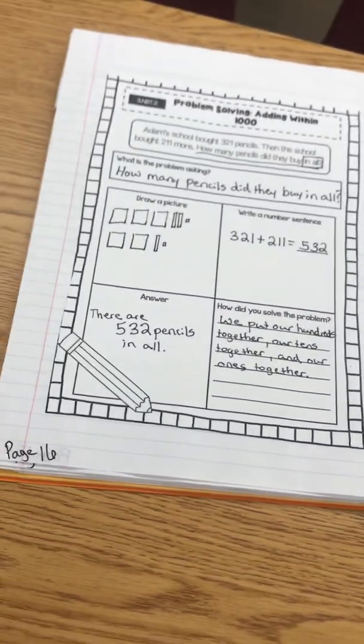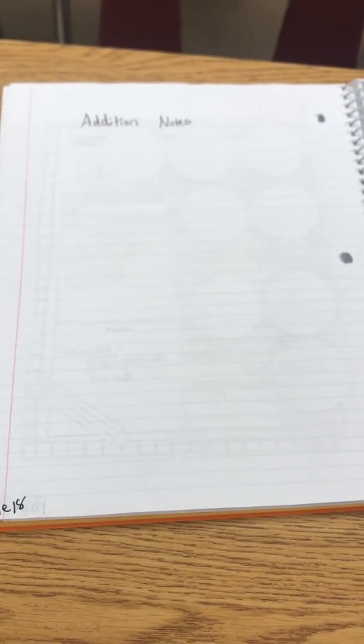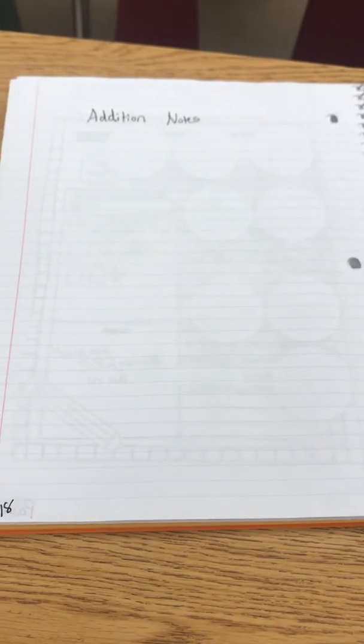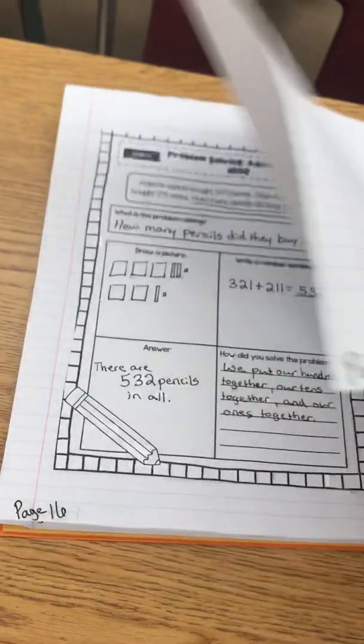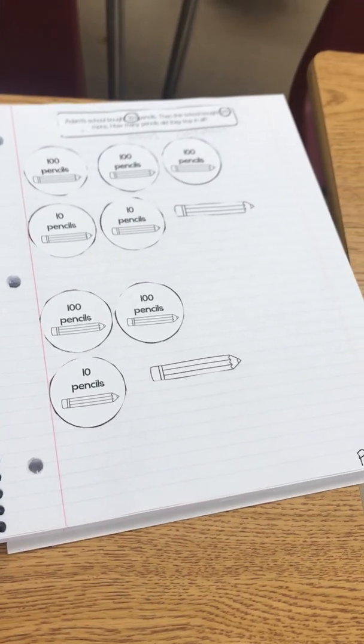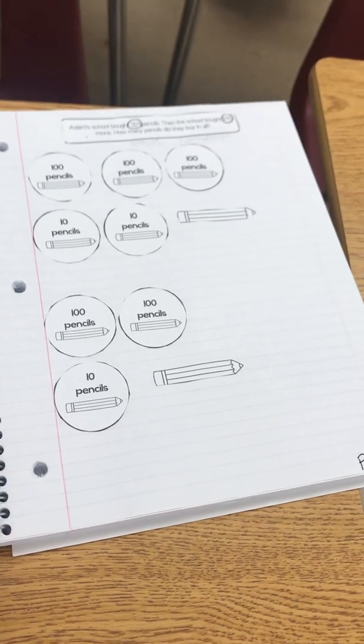Okay, you can go back and rewatch this if you need to. Now I'm leaving page 18 for notes. If I see that we need some extra practice on addition, we'll do that here. We may put some vocabulary here. So just leave that last page on addition blank. So in your interactive notebook, you should have a picture for our word problem, the circles.